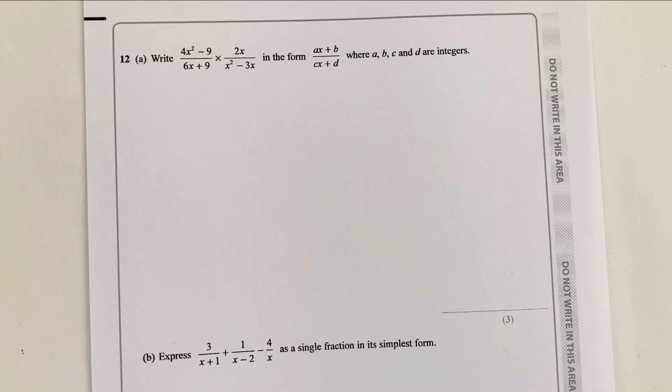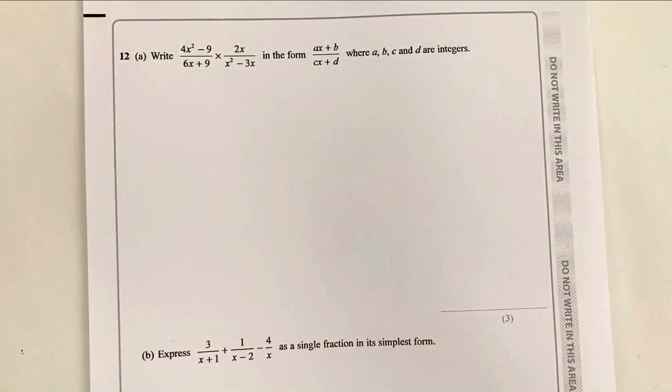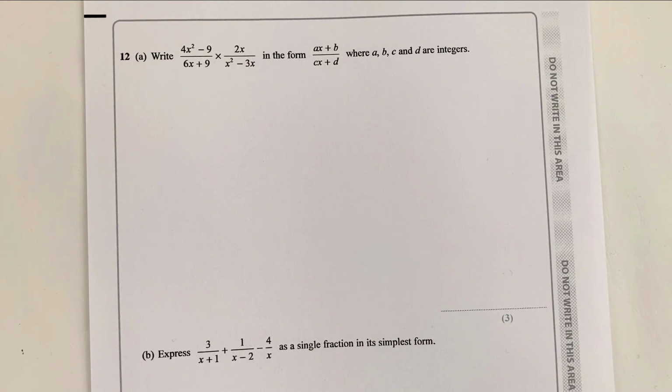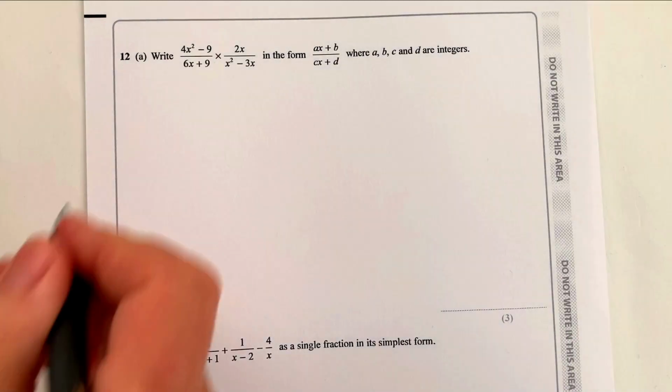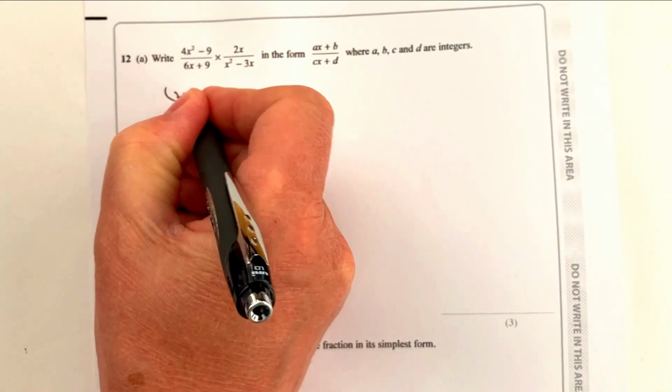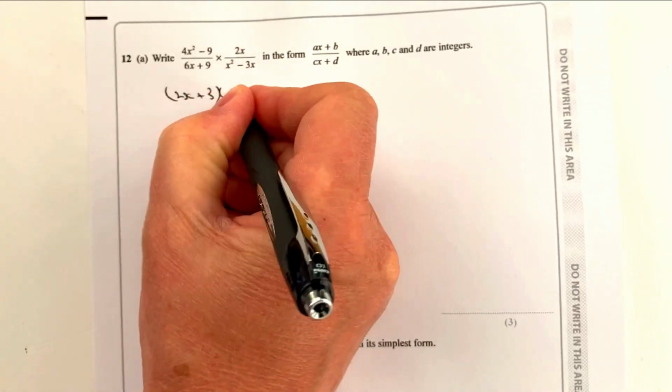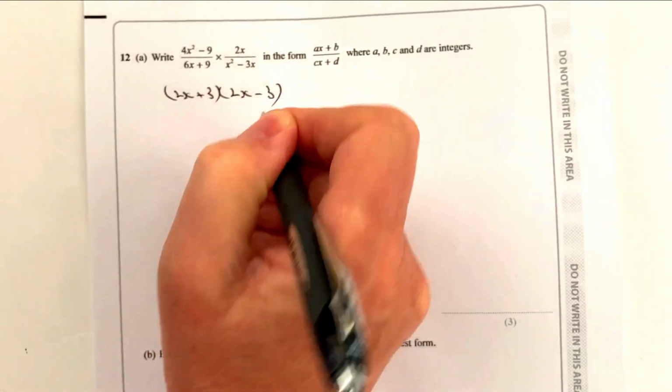Okay, now one of the things that leaps out a little bit is 4x squared minus 9 is actually the difference of 2 squares. So you can write that as 2x plus 3 multiplied by 2x minus 3.